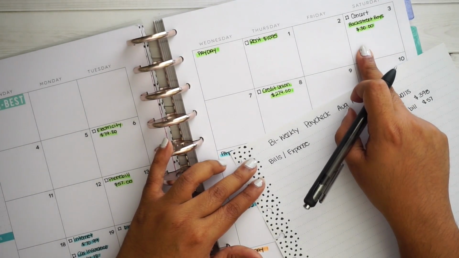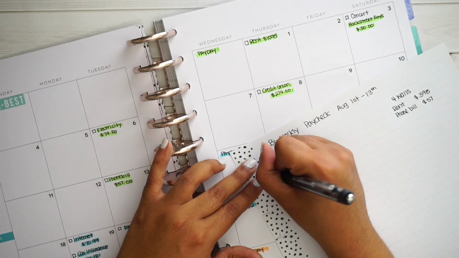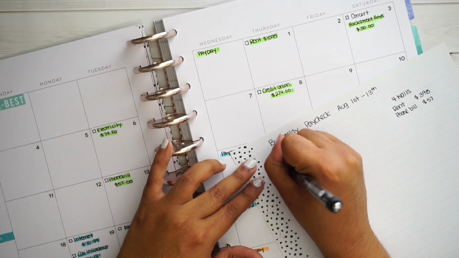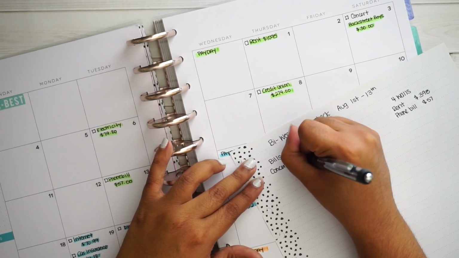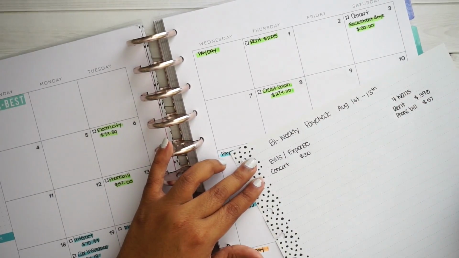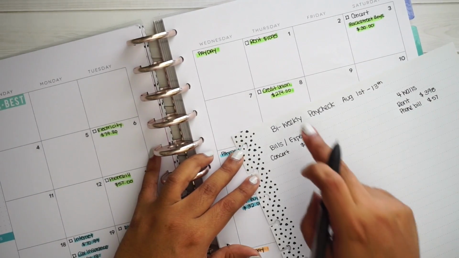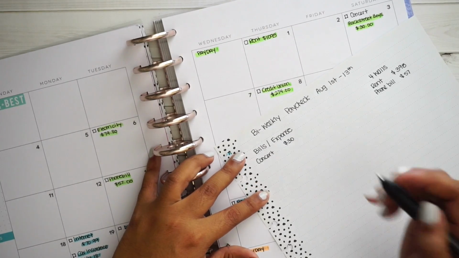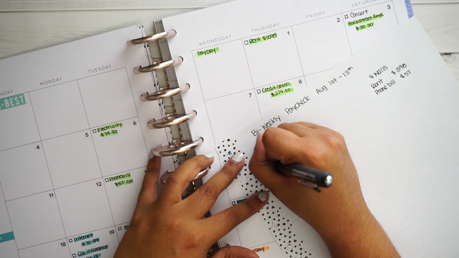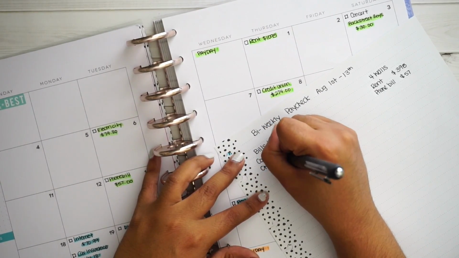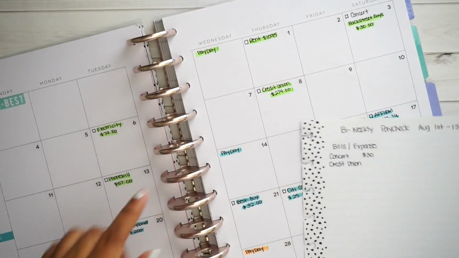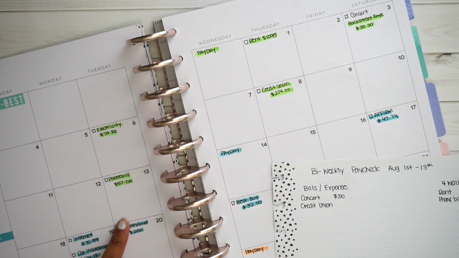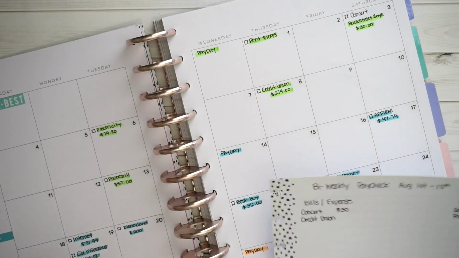The first expense or bill is my concert. And I have a $30 expense for that. Next is my credit union. My credit union needs to get paid. And that is all the bills that this paycheck needs to handle.